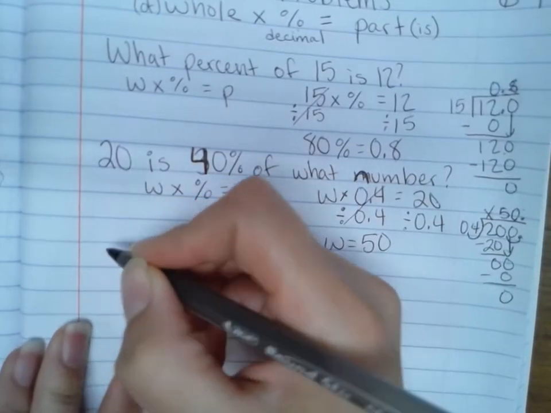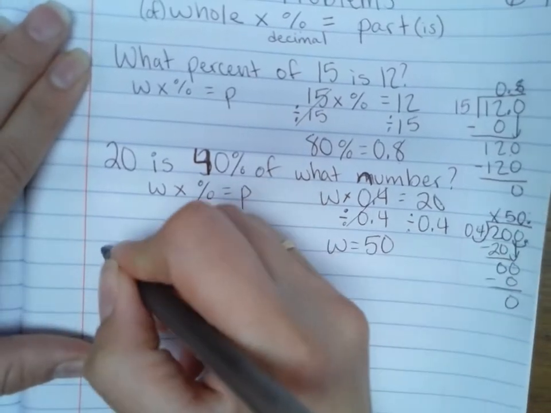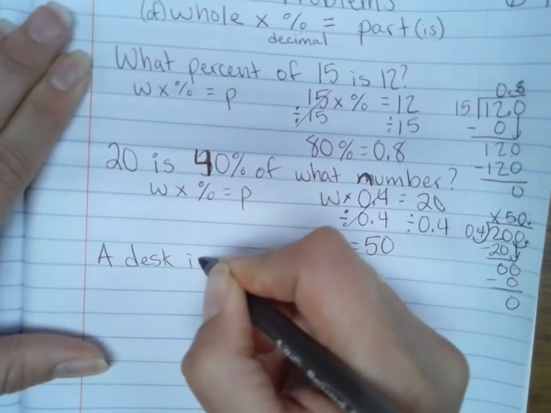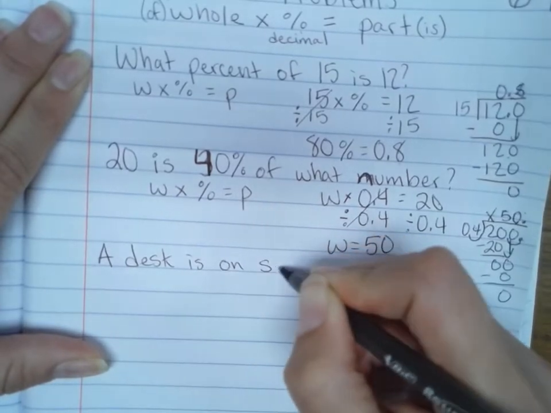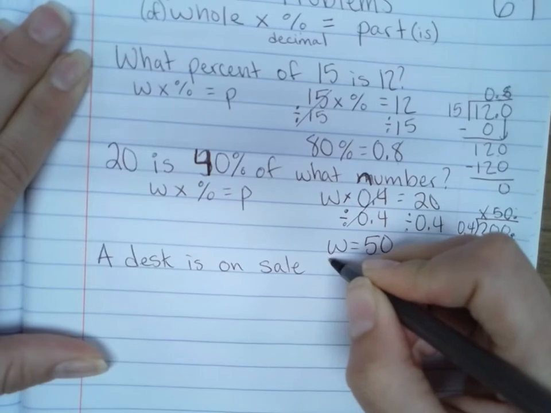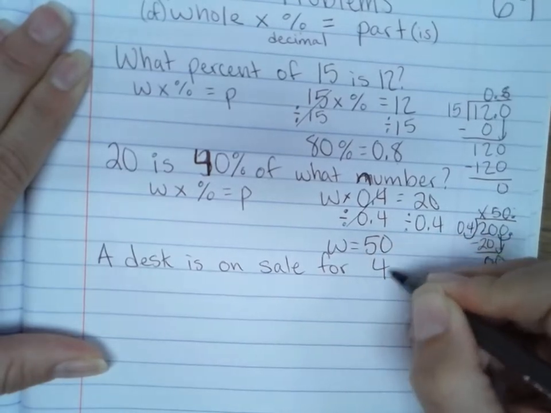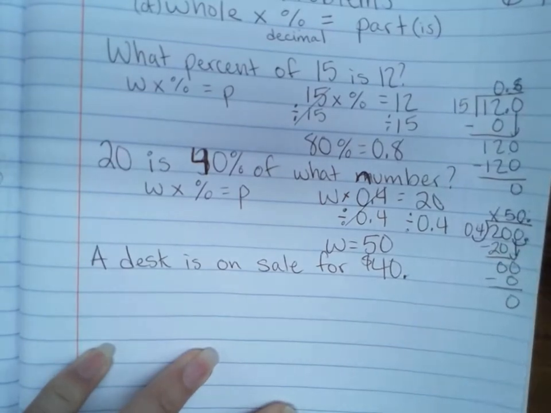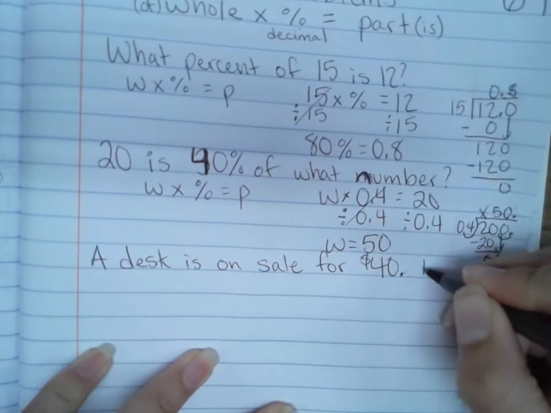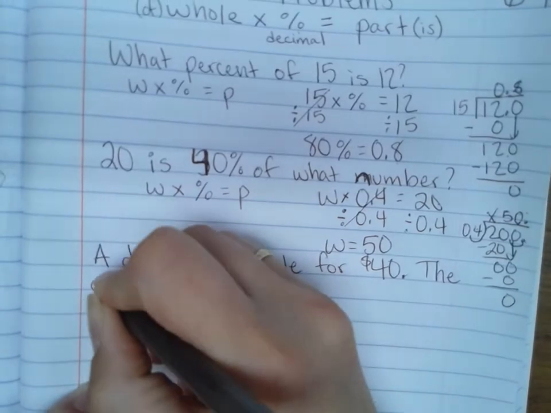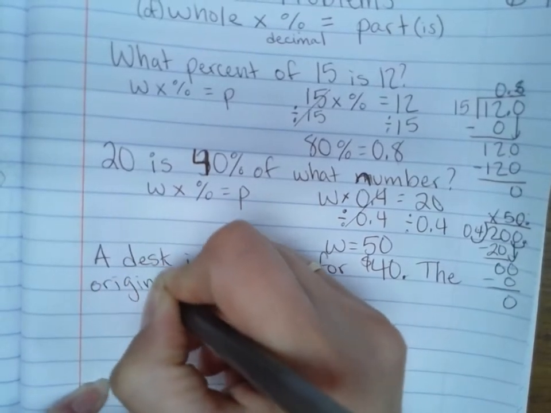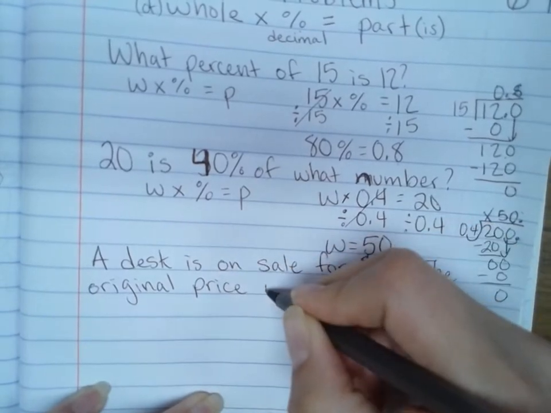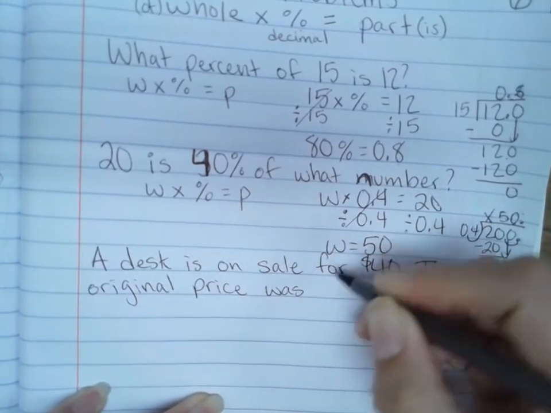So let's do something. A desk is on sale for $40. The original price was $90.